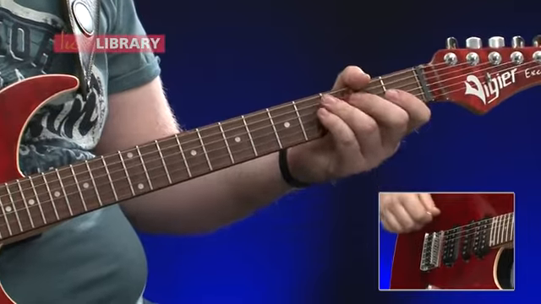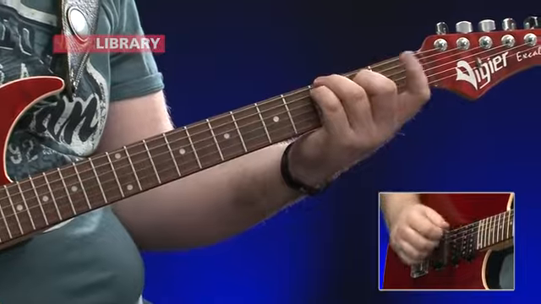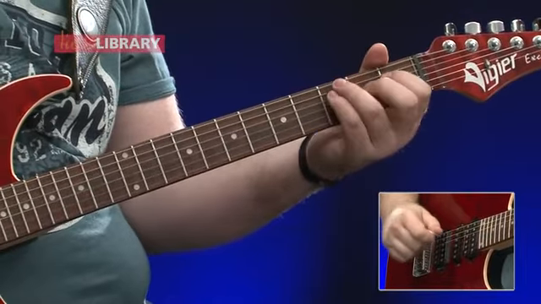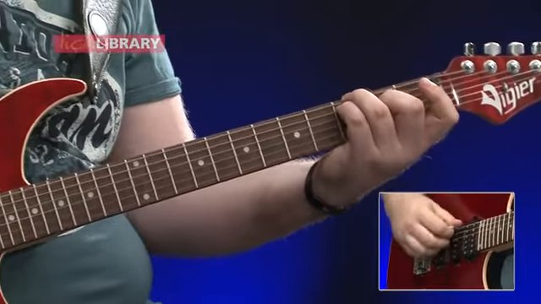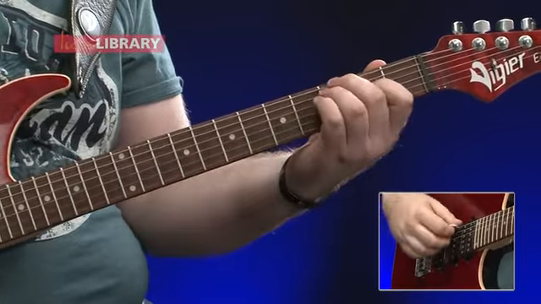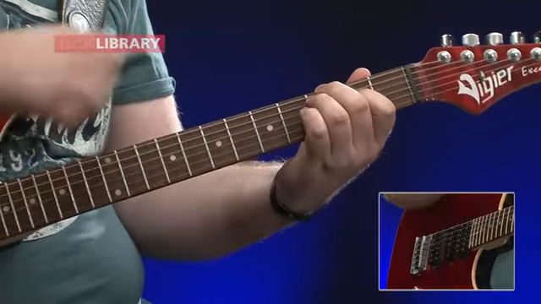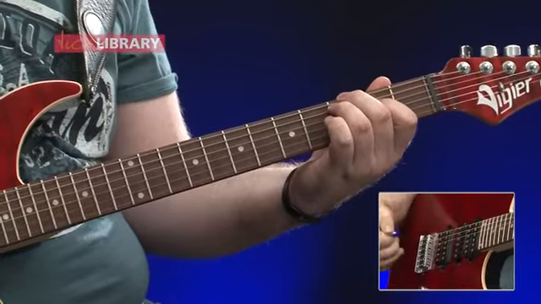And then asking, what are my other options? What from here, where can I go? I can either continue vertically up the shape, or I can continue horizontally up the neck. This is where you start asking yourself lots of questions. I've got this chord, what are my other options? What happens if I move up the neck? What would a higher inversion be?